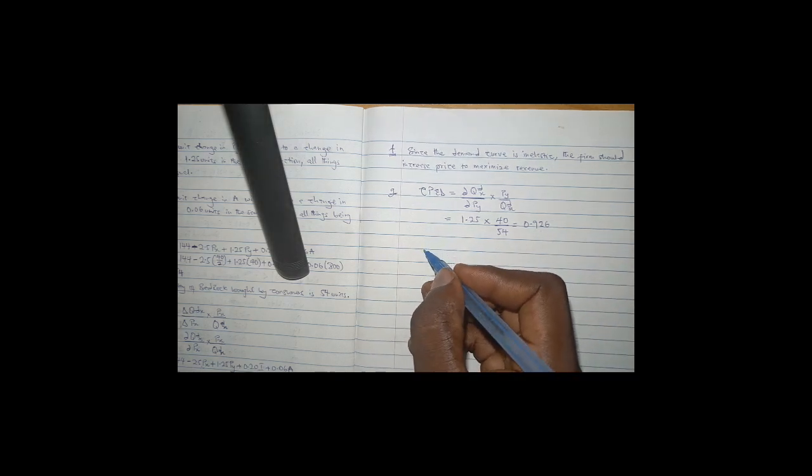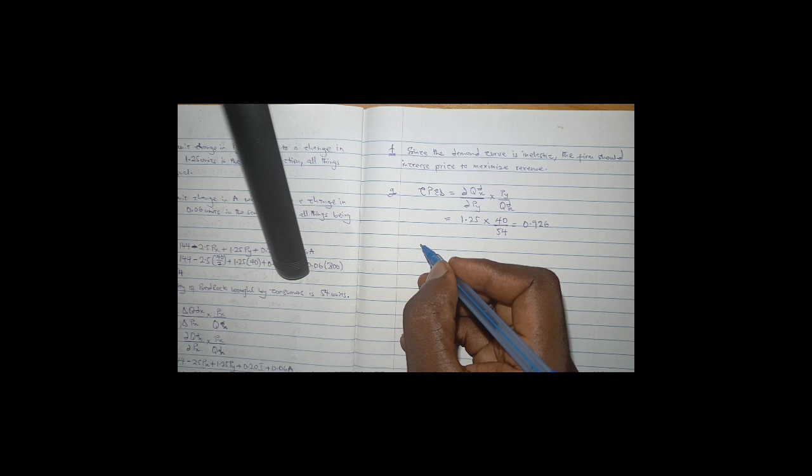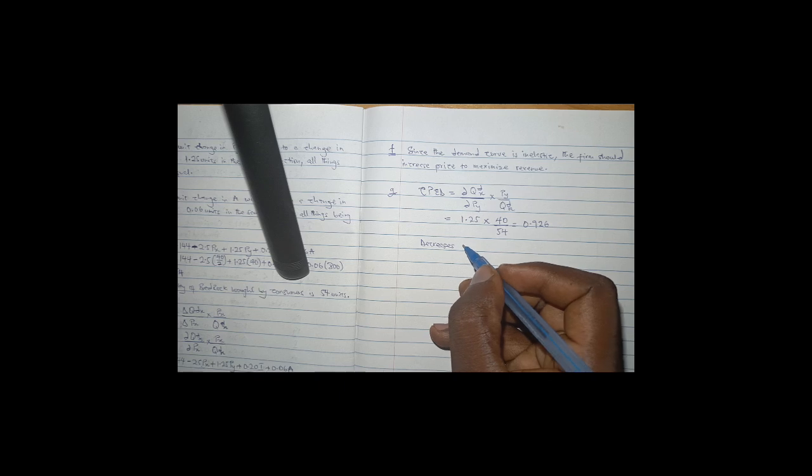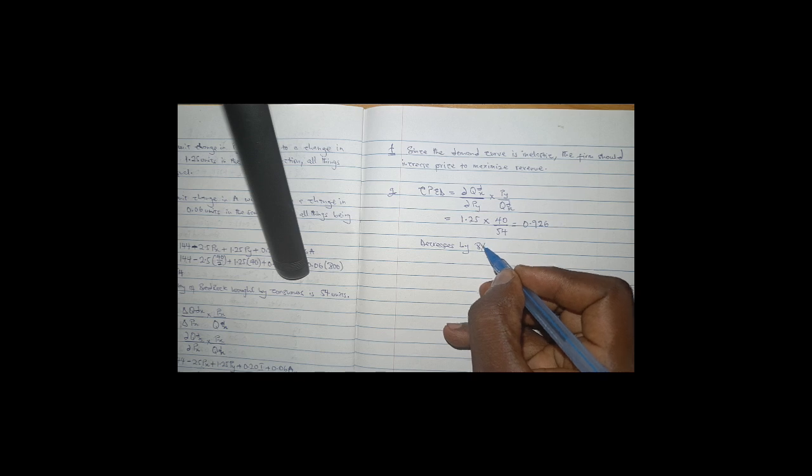So now that you've gotten your cross elasticity, the question says that when Asasira decreases by 8%, this 8% is negative 0.08.